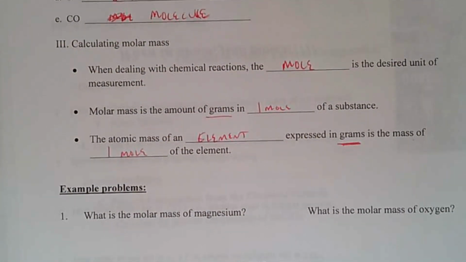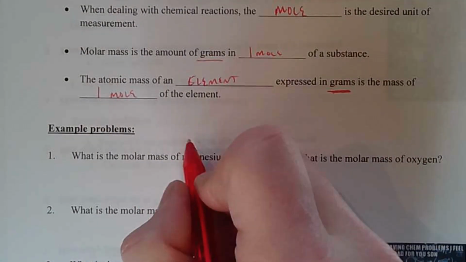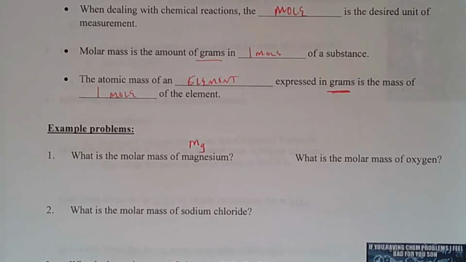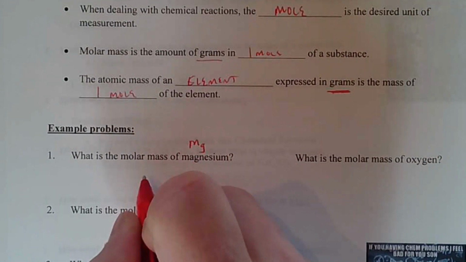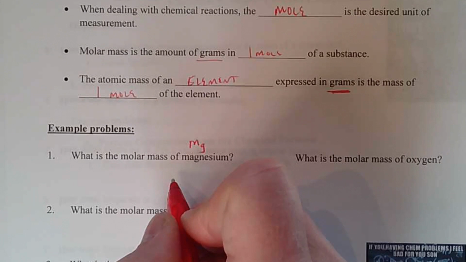And what does that mean? Well, for example, magnesium is Mg. If we want to know the molar mass of magnesium, we just need access to the periodic table. If you look on the periodic table, you notice that the atomic mass of magnesium is listed as 24.31.